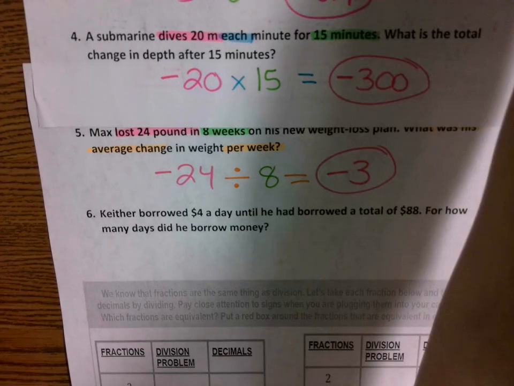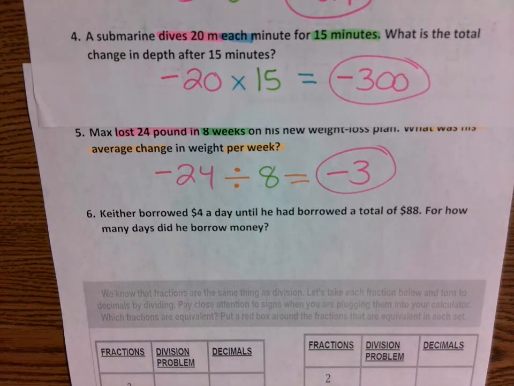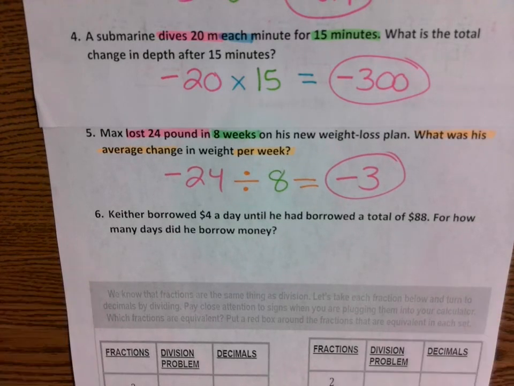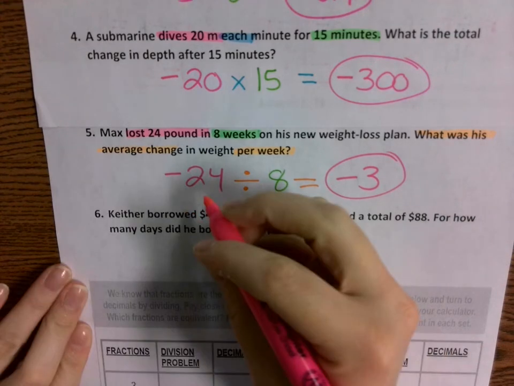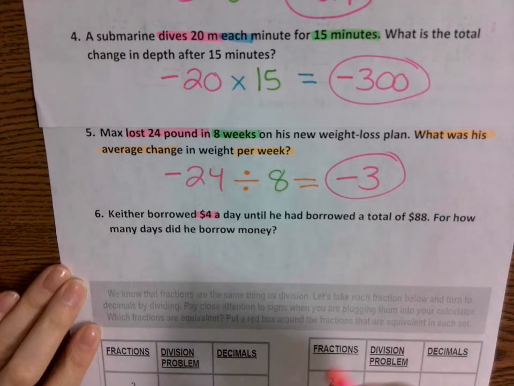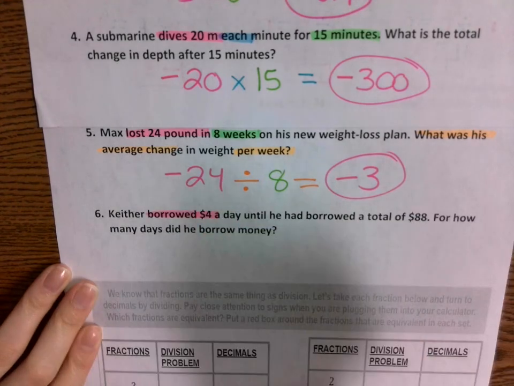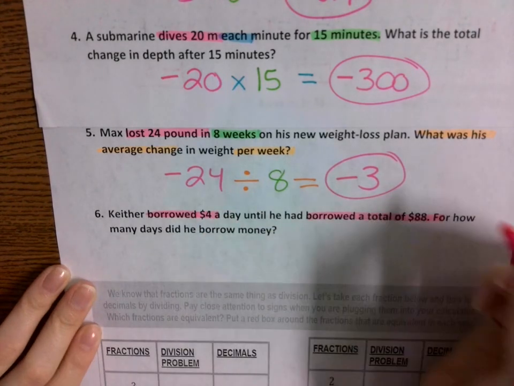All right, Keither borrowed $4 a day until he had borrowed a total of $88. How many days did he borrow money? So if you're borrowing money, is that positive or negative? Negative, right? So he borrows $4 every single day until he has a total of $88 borrowed. So how many days did he borrow money?